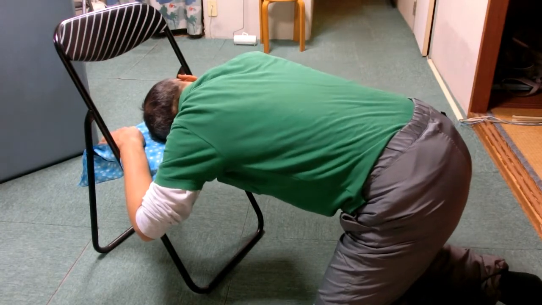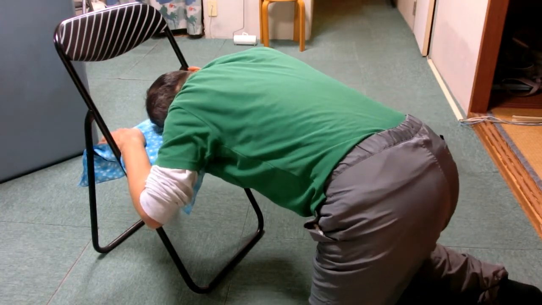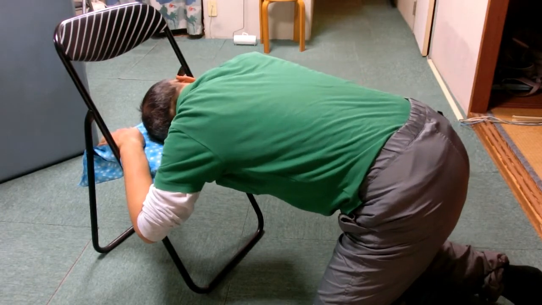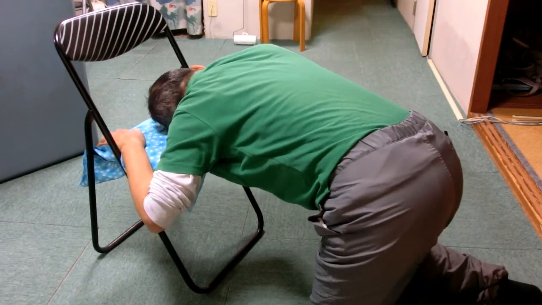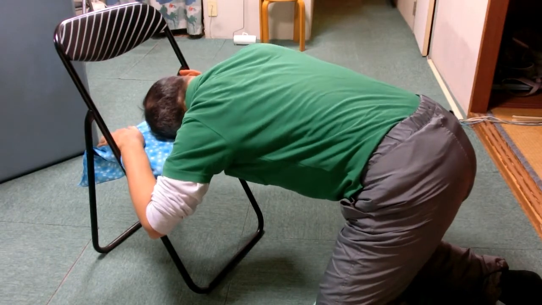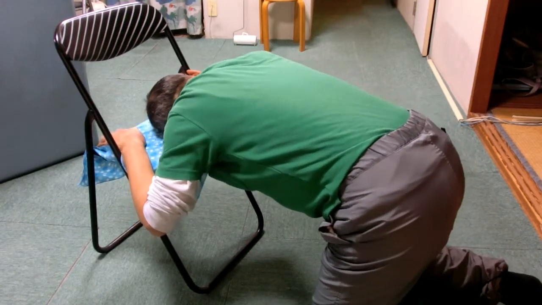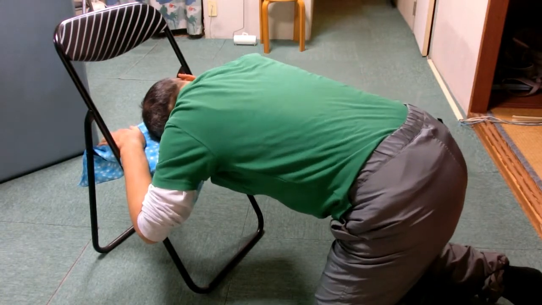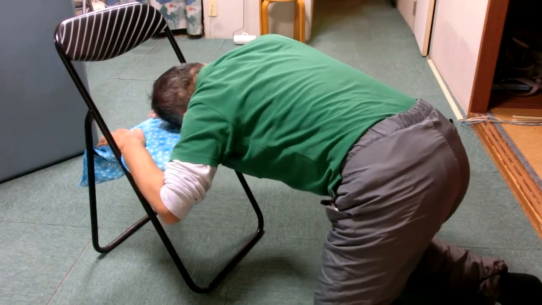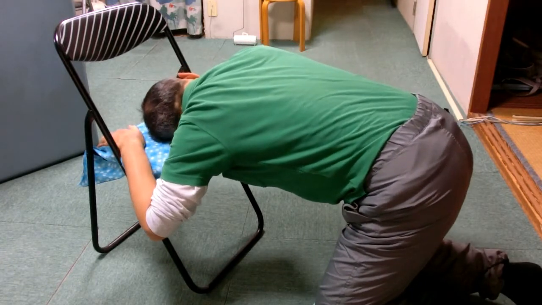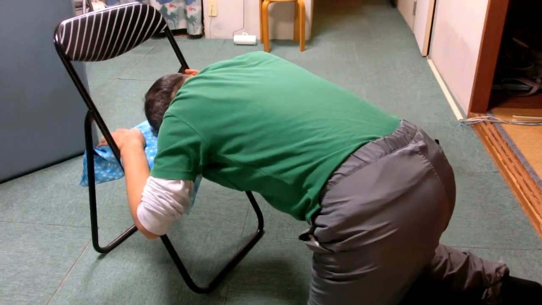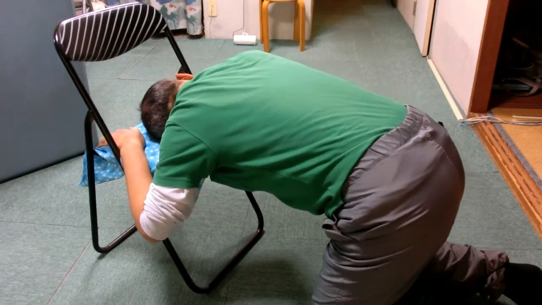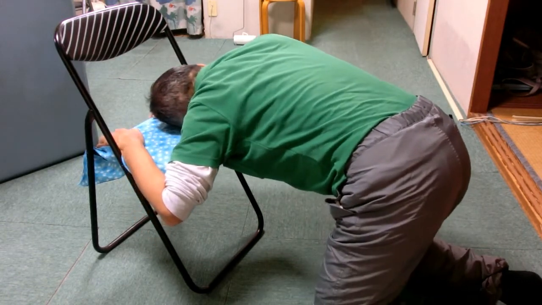When the shoulders reach the right end, move them to the left. When the ribs reach the right end, move them to the left. When the pelvis reaches the right end, move it to the left. So the three areas move in the same direction following one another.